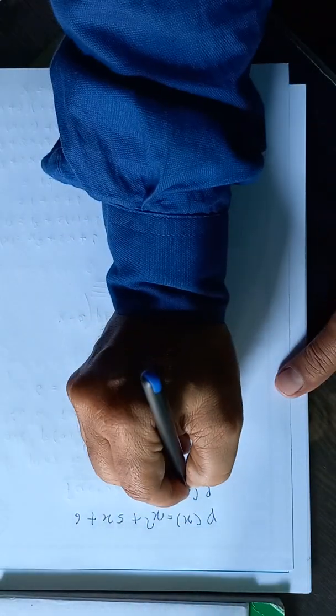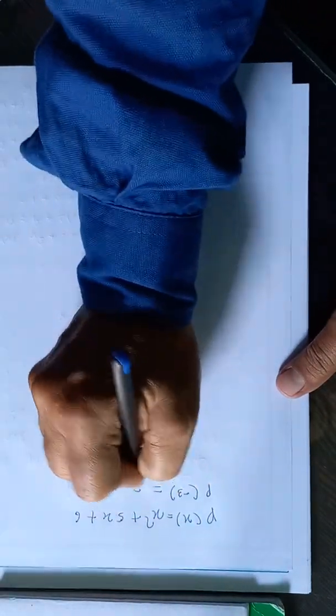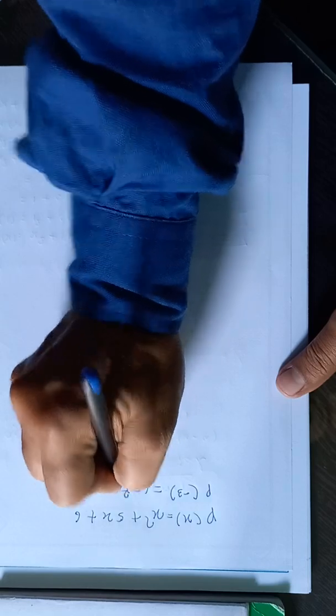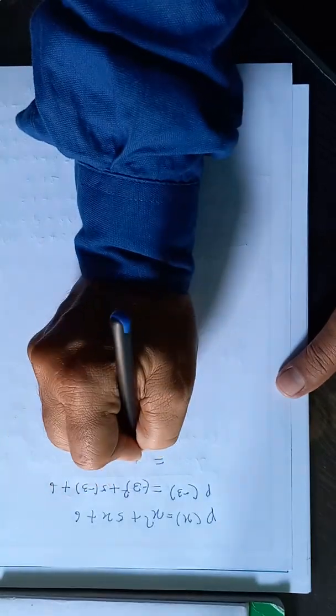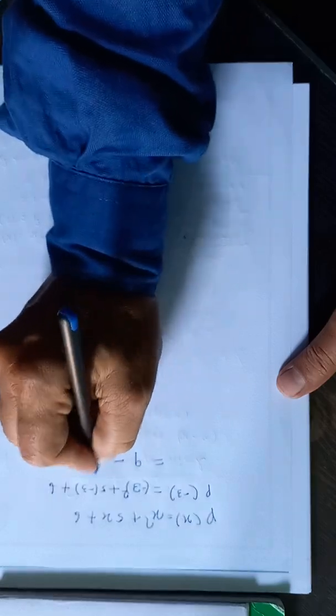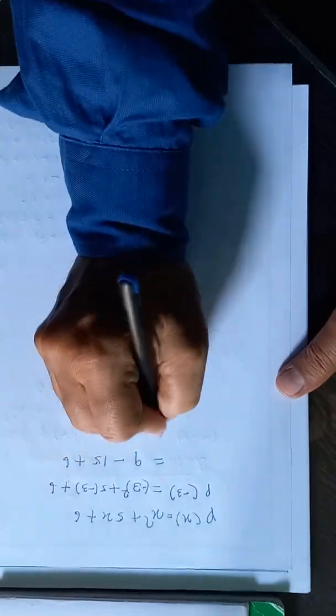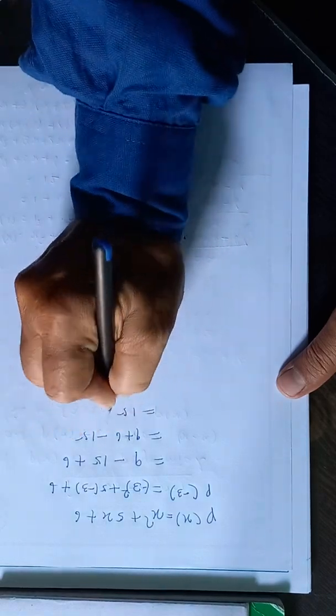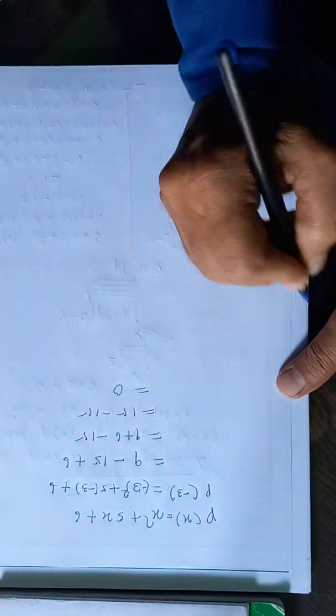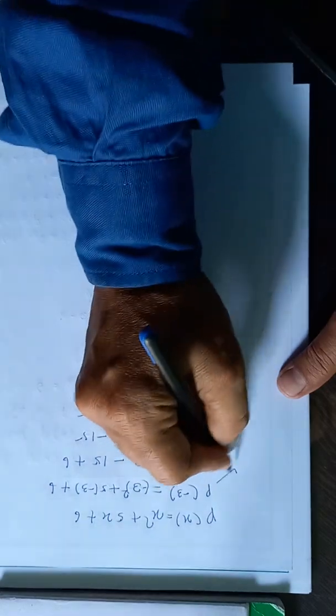So p of minus 3 we will put: minus 3 square plus 5 into minus 3 plus 6. Understood? That is plus 9, that is minus 15, plus 6. So 9 plus 6 minus 15, so 15 minus 15. Understood? So it is coming 0. Now p of minus 3 is 0.